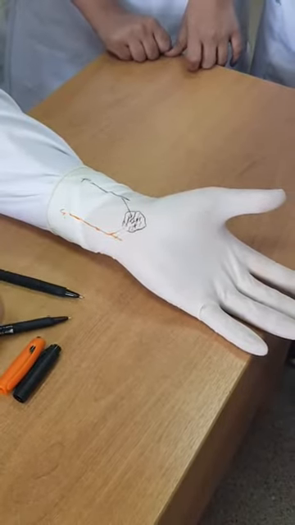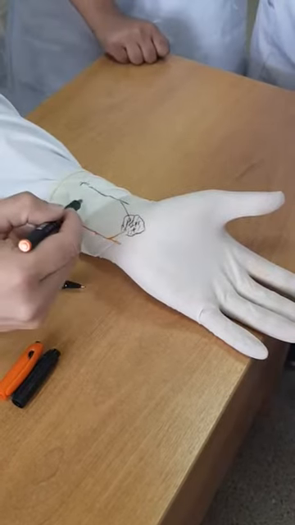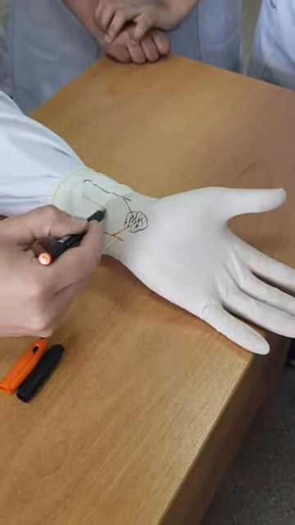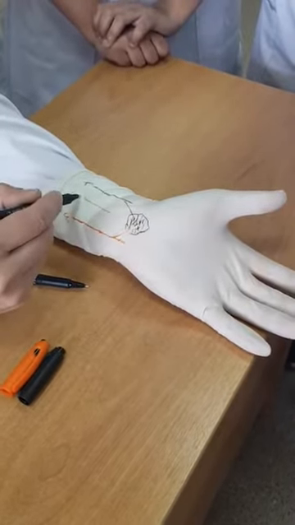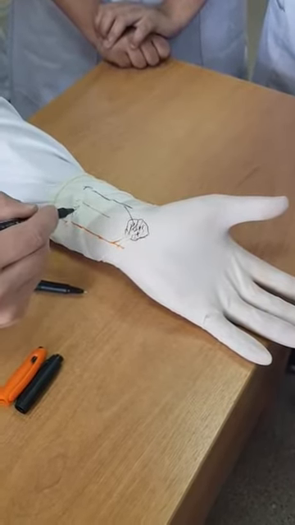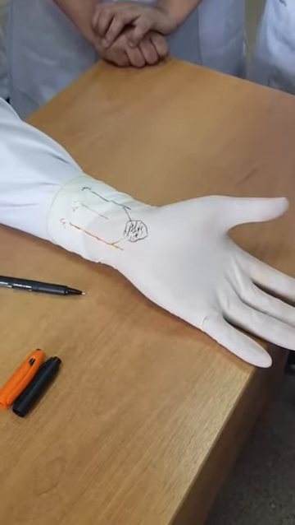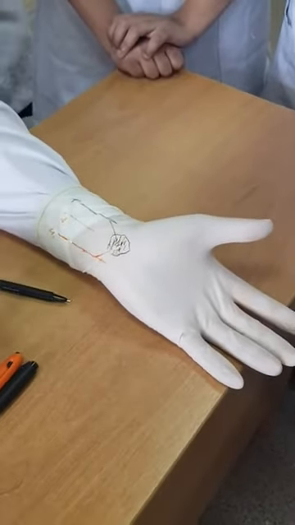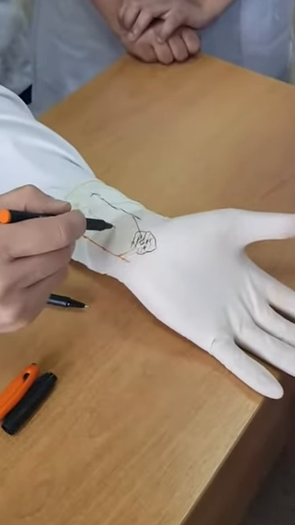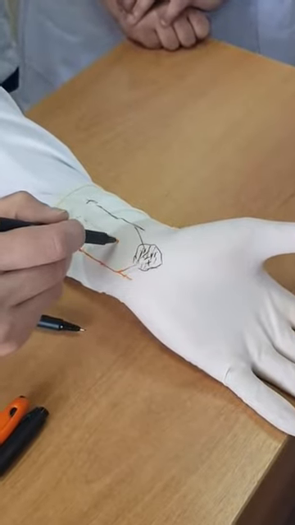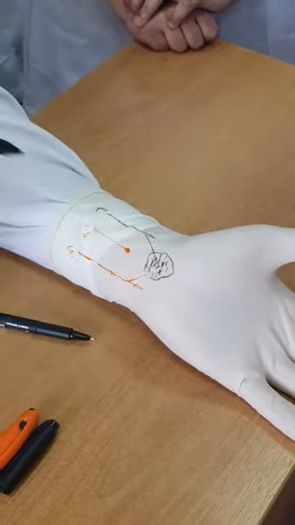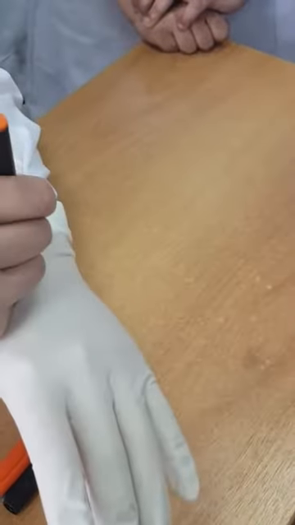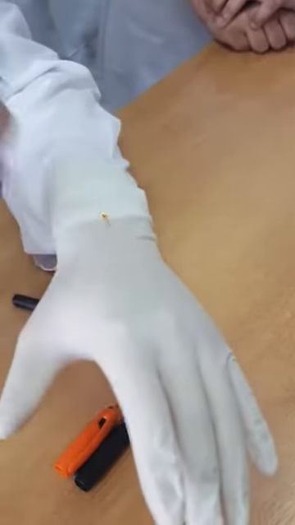But here is one more artery. How is it called? Arteria interossea anterior, which also passes anteriorly, but it doesn't reach this rete carpale palmare. Why? Because just above it, it pierces the interosseous membrane and appears on the dorsal side.